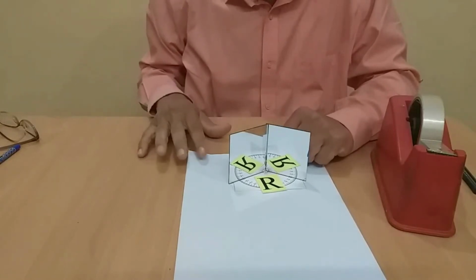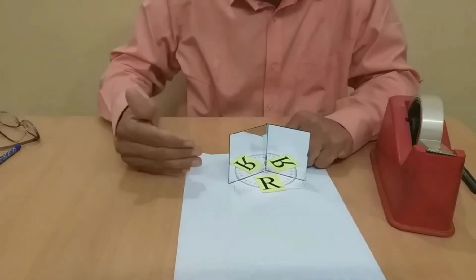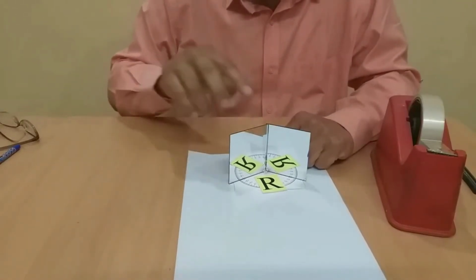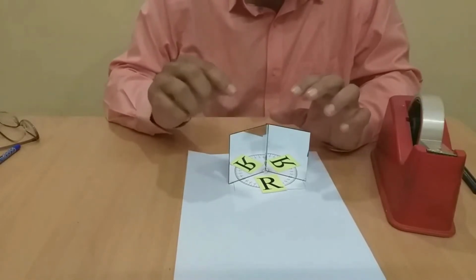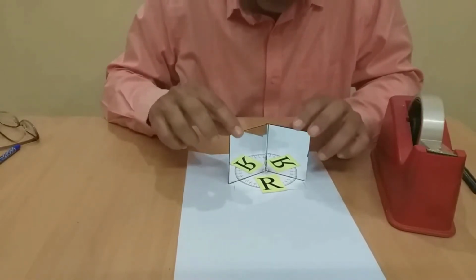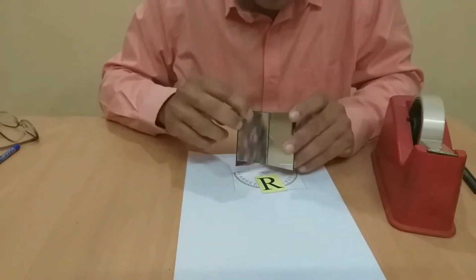So as you keep changing the angle, you will find you get a different number of images: 2 for 120 degrees, 3 for 90 degrees, 5 for just 60 degrees and so on. That is the way you can get the number of images by changing the angle.